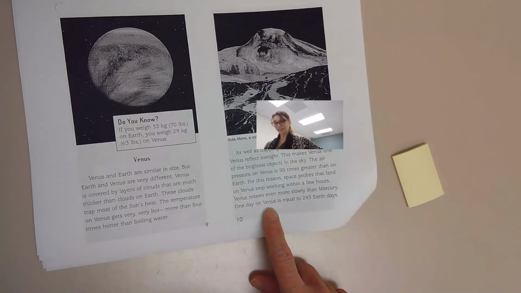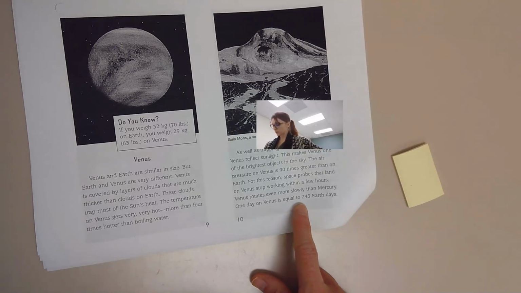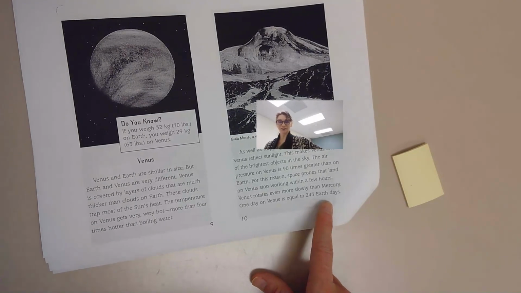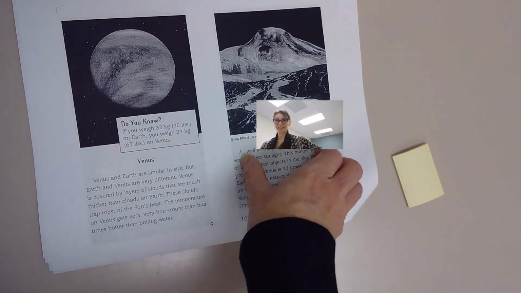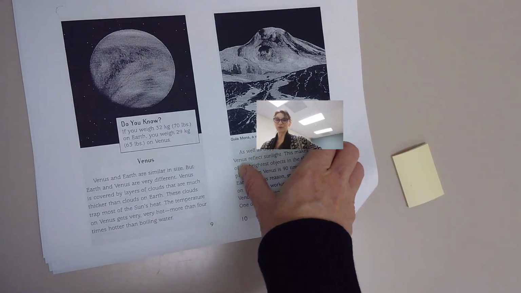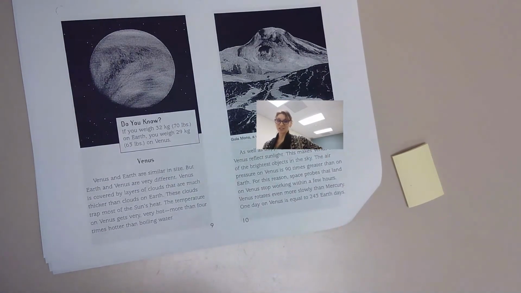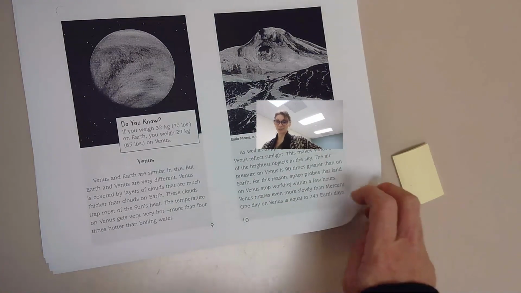One day on Venus is equal to 243 Earth days. So it is spinning so slowly. Its rotation is so very slow. It takes 243 Earth days for it to rotate once.